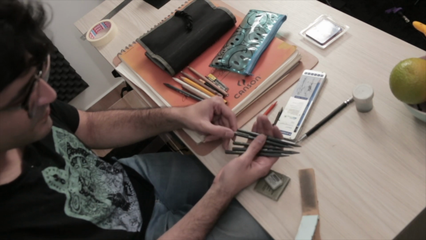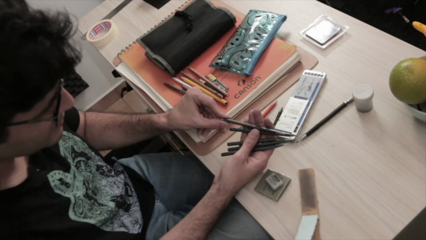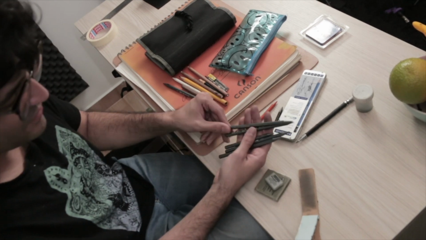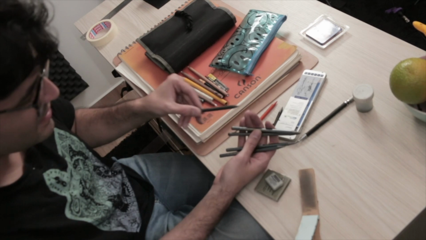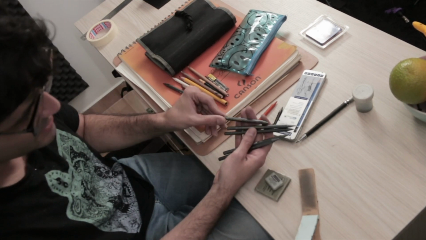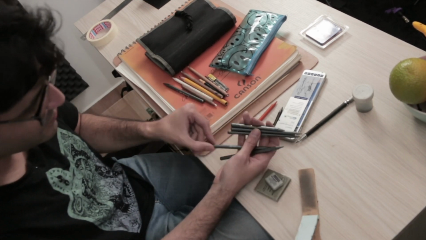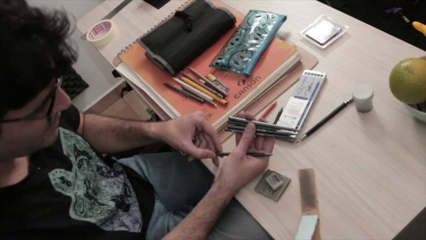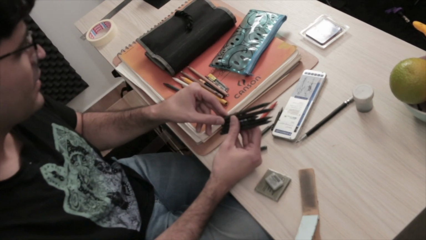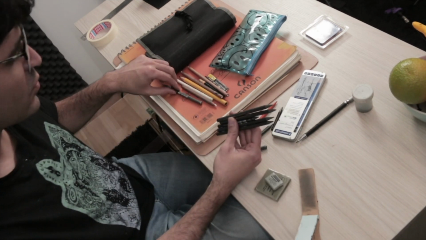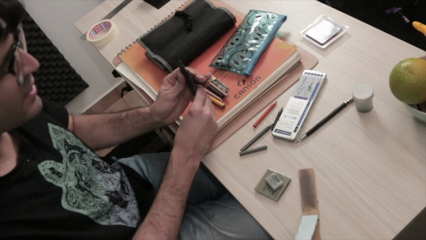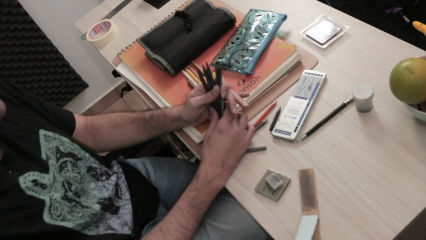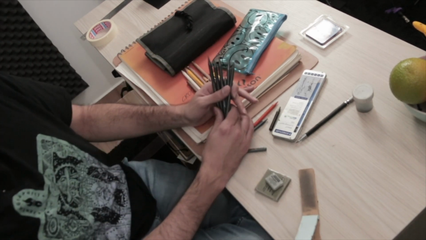And I also, what's the brand of this one? Progress. So yeah, that's the brand from this one. And this one's a 9B, right? An 8B over here. And here I have a 4B and another 4B. So be careful when you're working with your materials because different brands interpret like from 7B to 9B in different ways.